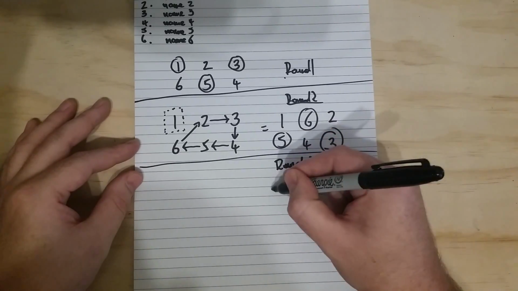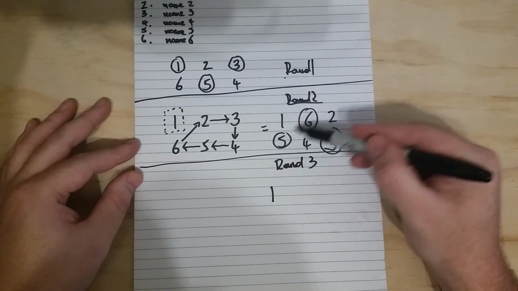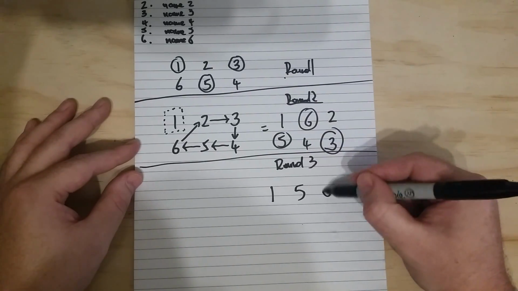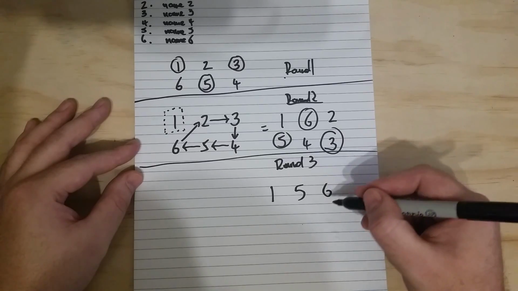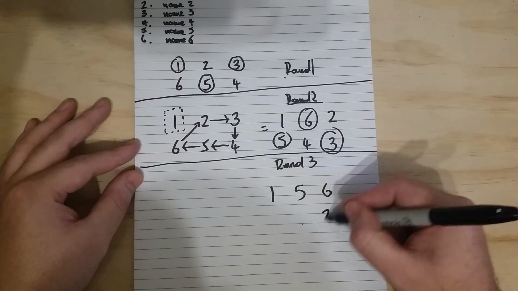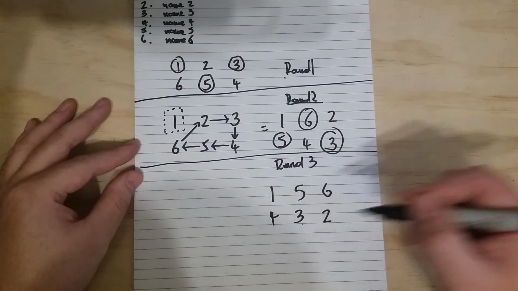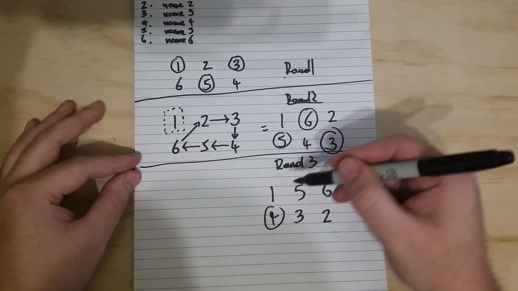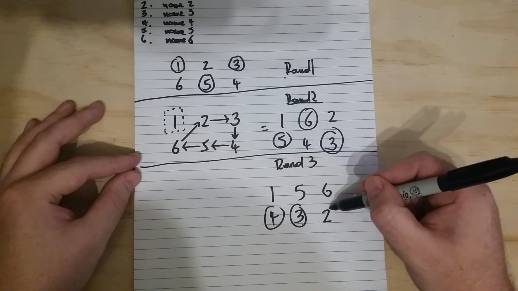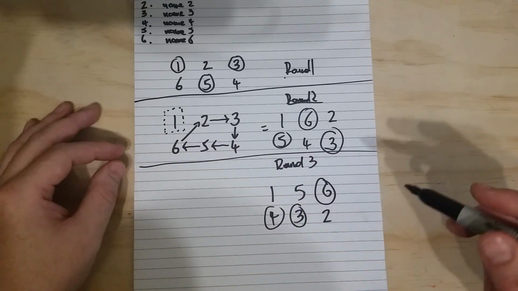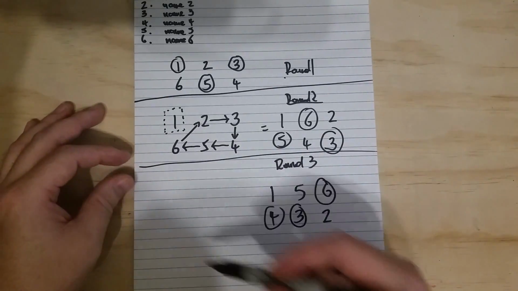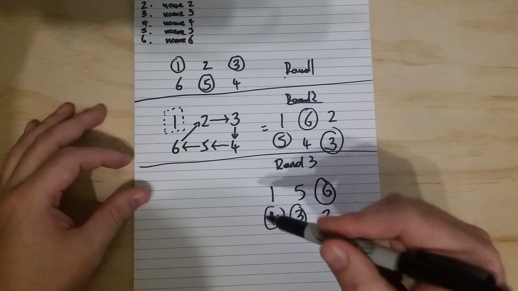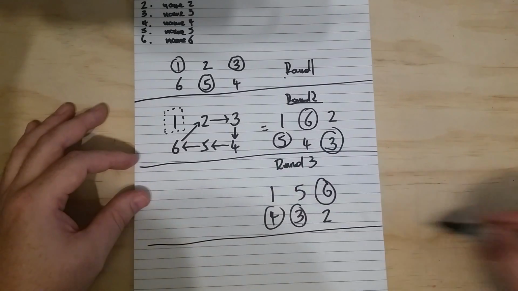So if we go round 3, 1 stays where they are, and then 5 goes here, 6 goes here, and everything else goes by 1. So 6, and then we go 2, 3, 4. Now obviously this round, 1 fights 4, so we'll just pick some winners. That's round 3. Now I'm just gonna go through the next ones a little bit more quickly.